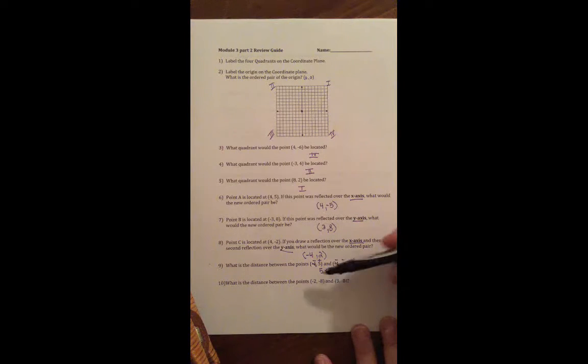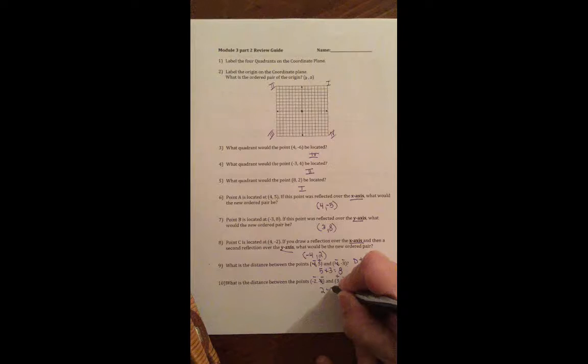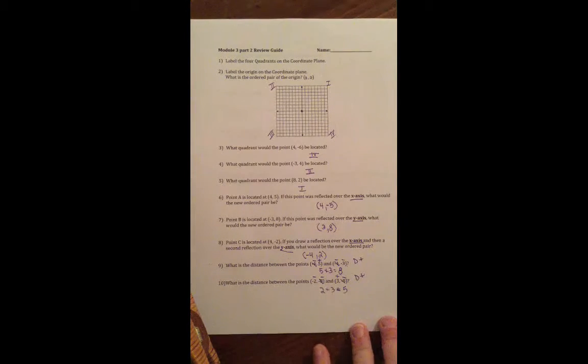Number 10, what's the distance between negative 2, negative 8, and positive 3, negative 8? Well, negative negative and positive negative means they're in different quadrants, so I'm also going to add on this one. I find the numbers that are the same, that's the negative 8s, and then I add the absolute values of the other two. So absolute value of negative 2 is 2, and absolute value of 3 is 3. So I've got 5 as my distance.